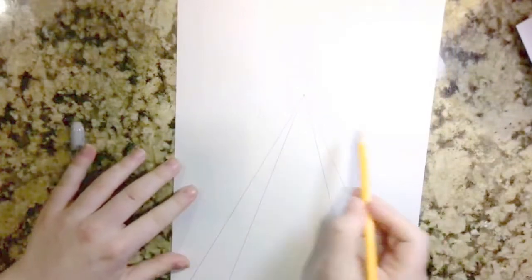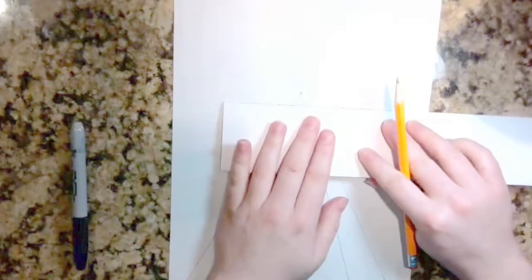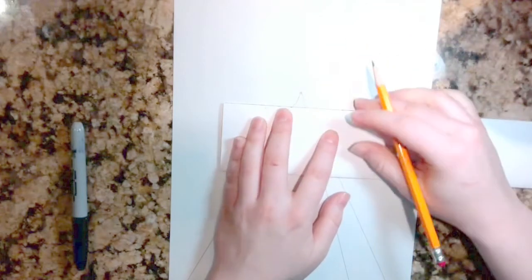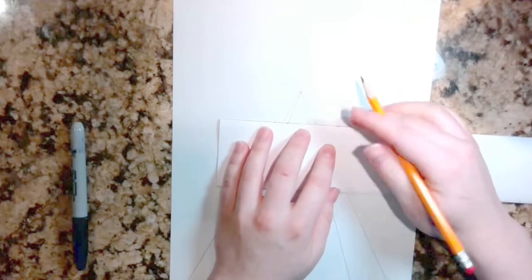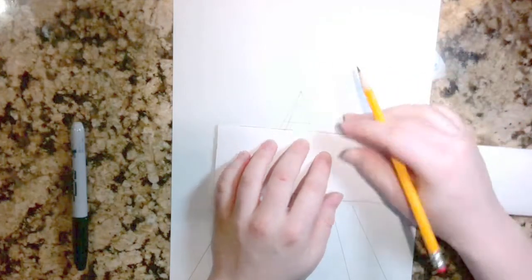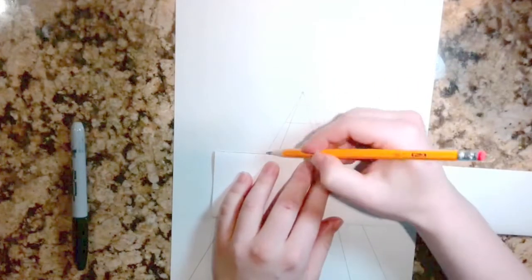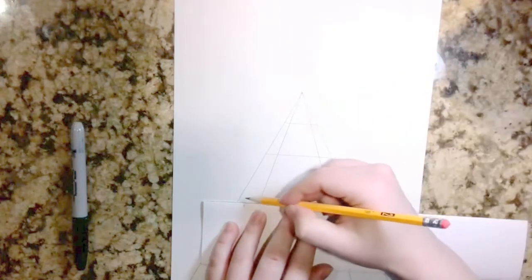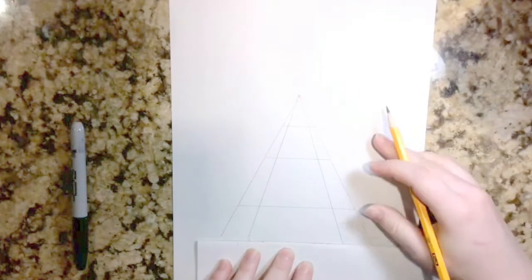Now we need to make the different parts of the pagoda building. The building has sections, so we're going to go ahead and make horizontal lines like train tracks on our piece. Notice how my horizontal lines get farther and farther apart as I get closer to the bottom of the paper. This gives the illusion that the closer it gets to you, the bigger it is.